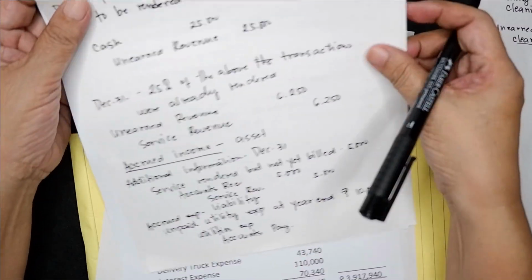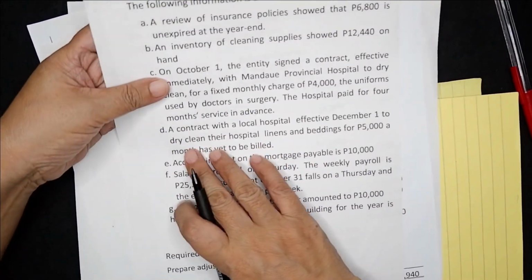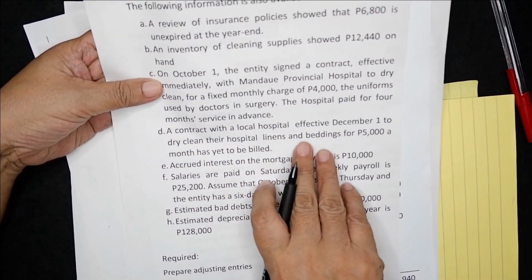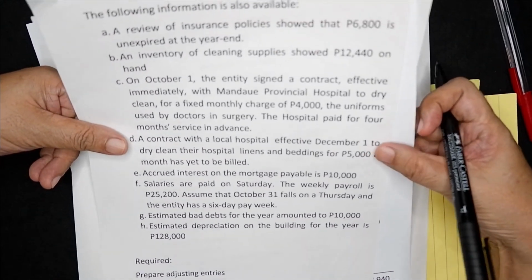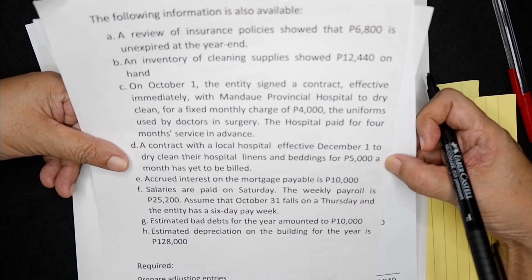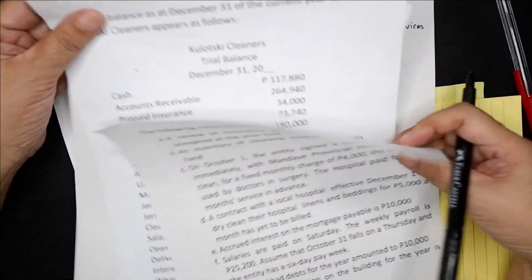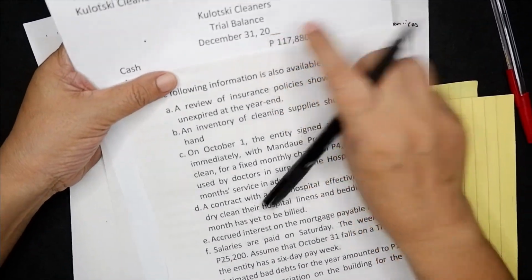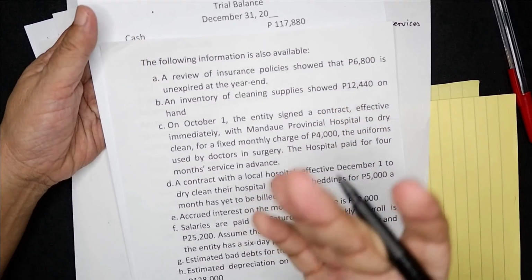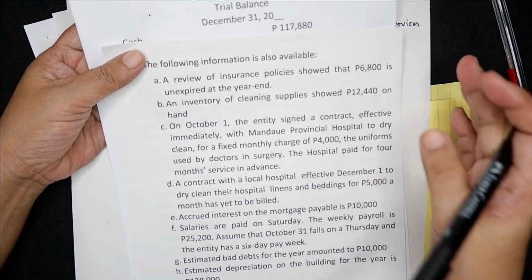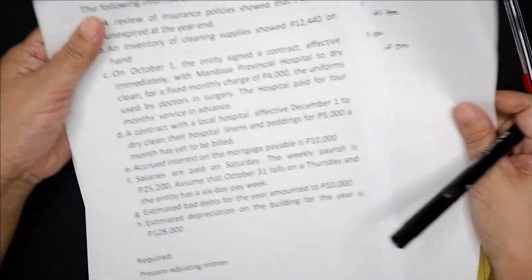Okay, let us go back to our problem. Let us now have letter D. A contract with a local hospital effective December 1 to dry clean their hospital linens and beddings for 5,000 a month has yet to be billed. So that was December 1. Our trial balance is December 31. So we already have 1 month service that we have rendered, and it means we already earned, but we haven't billed the hospital. So that is accrued income.